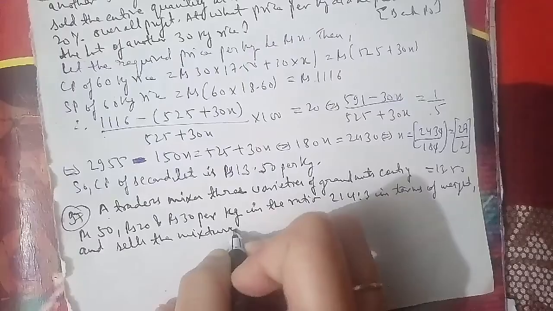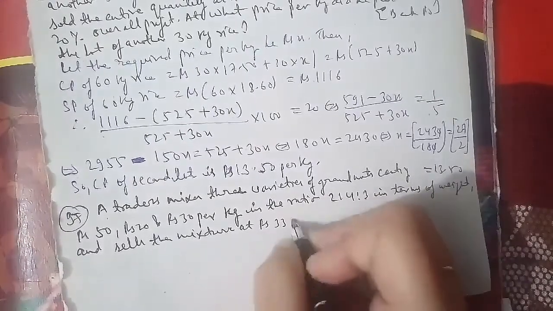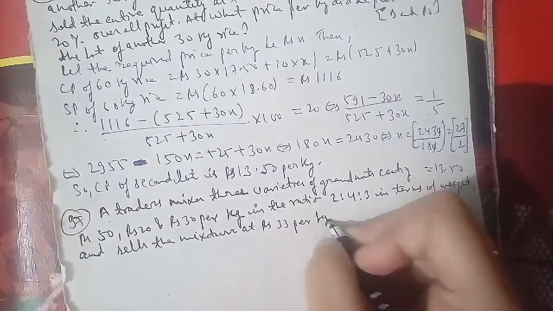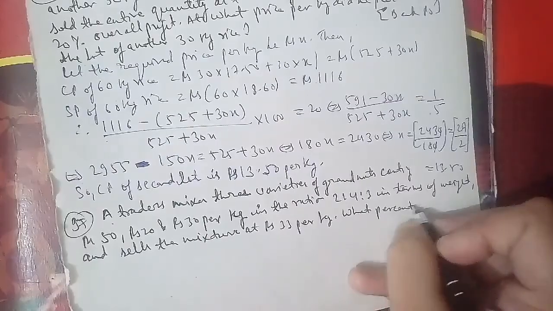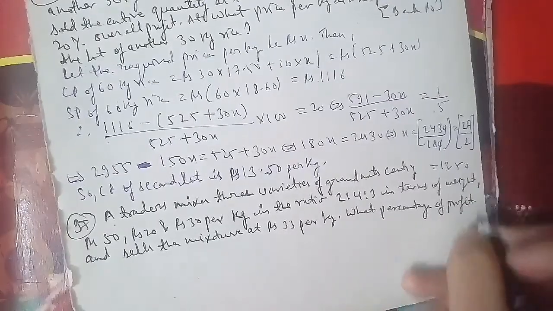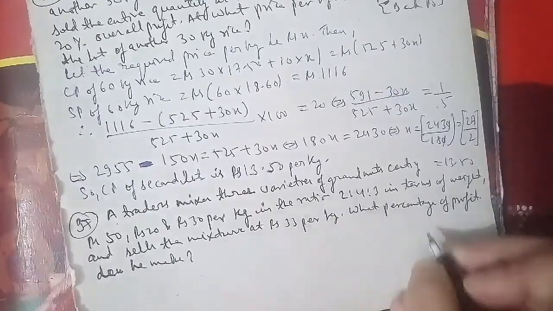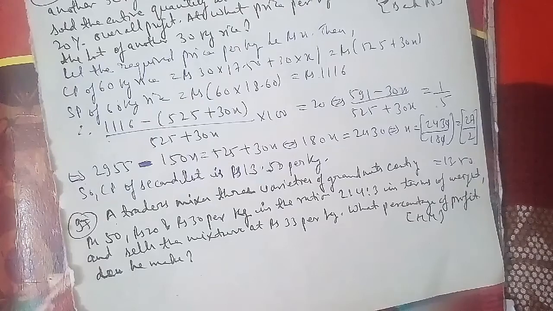What percentage of profit does he make? That has been asked in the hotel management question paper. So we go ahead for the same. The options we have: 8%, 9%, 10%, and none of these, and that we'll have to discuss here as well.